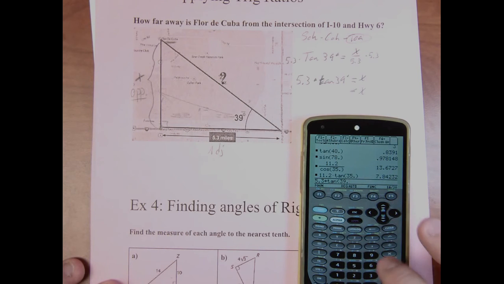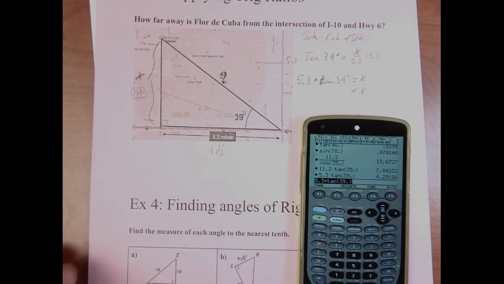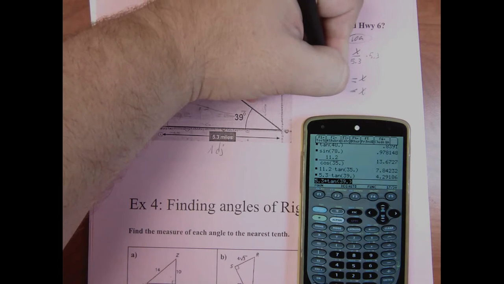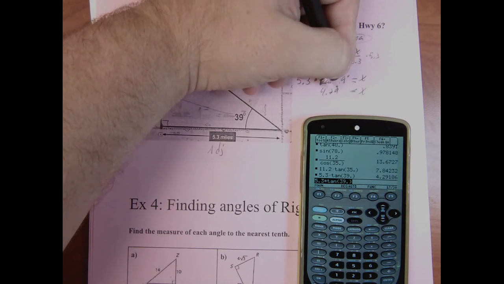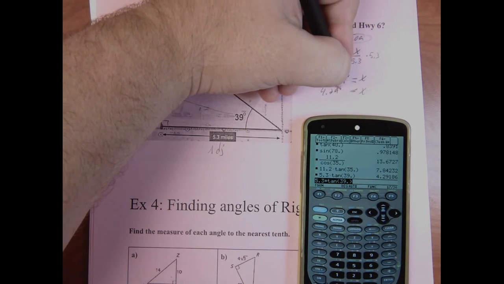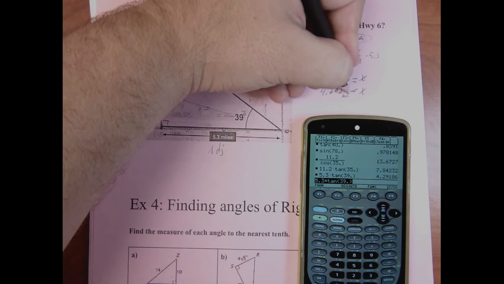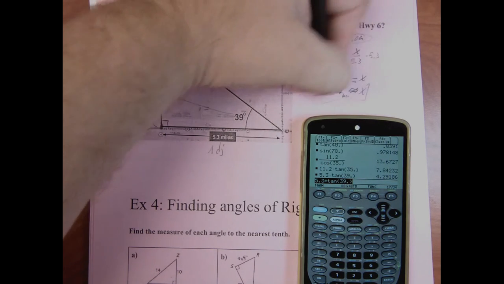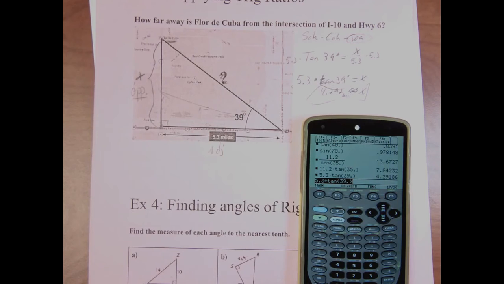Syntax. Come on. There we go. So I get 4.292 miles. I should say approximately, because when we're dealing with trig ratios, we're having to constantly round our numbers off. So that's our answer.